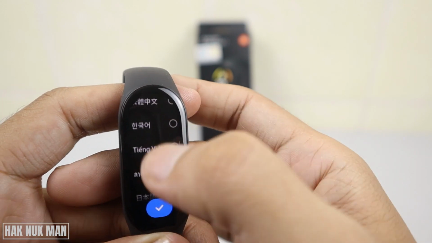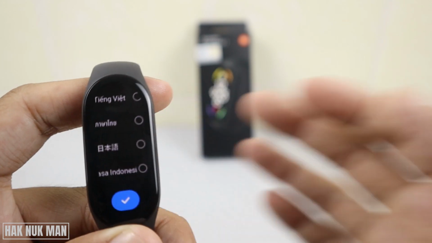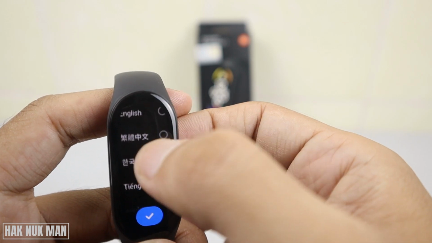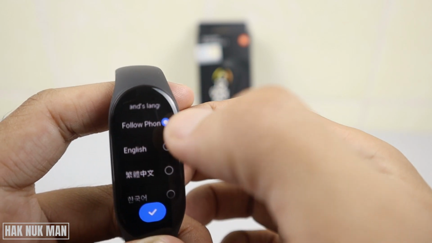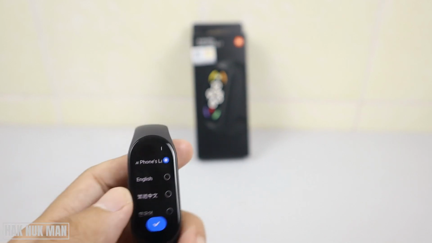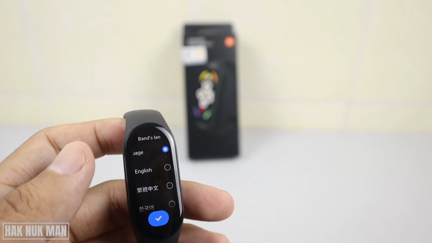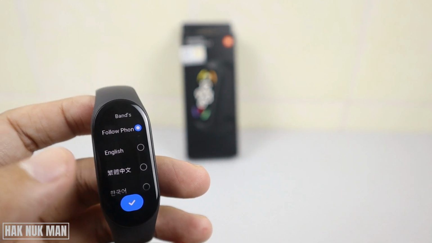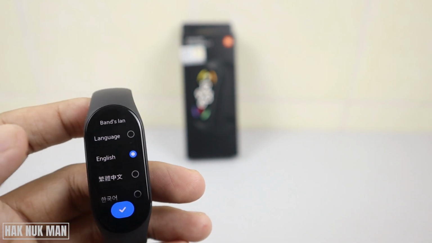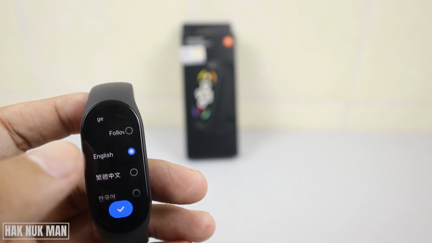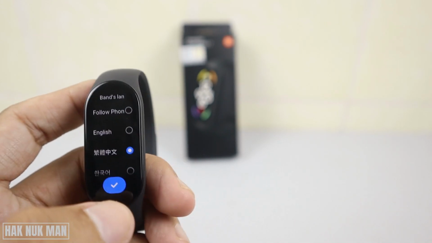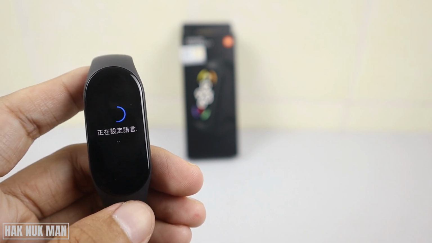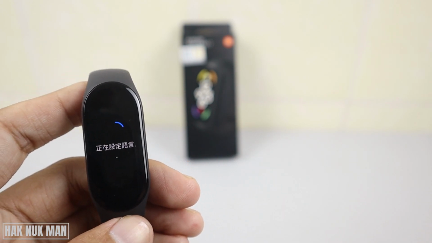And here we have some languages you can check out. 1, 2, 3, 4, 5, 6, 7 languages. For example, it's now following my phone, and we can change it to English, or another way, change it to Chinese and just tick. And now it has changed your band to Chinese.